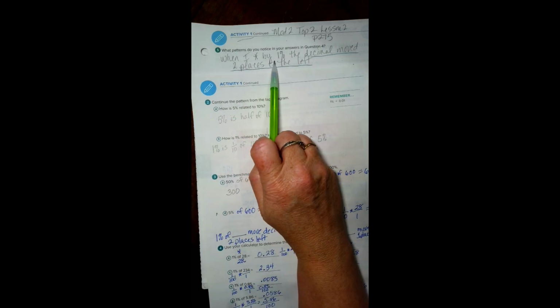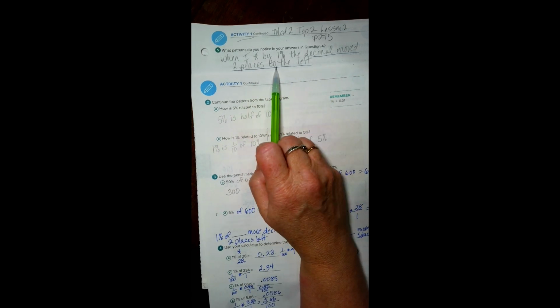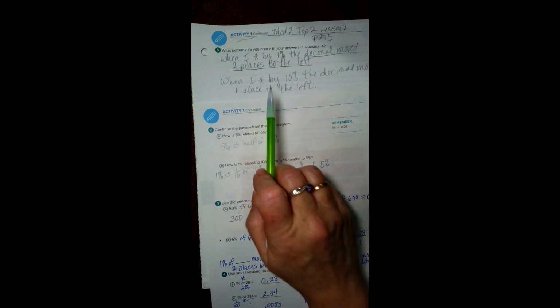So what patterns do I notice? When I multiply by 1%, the decimal moved 2 places to the left. And when I multiply by 10%, the decimal moved 1 place to the left. So please pause and get this part written down up here. When you're done writing that, please continue the video.